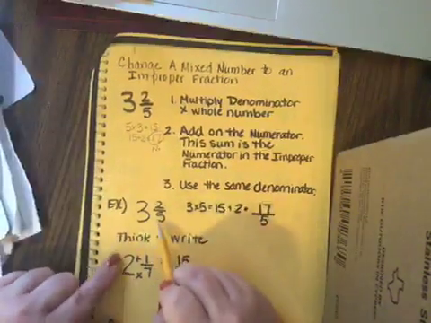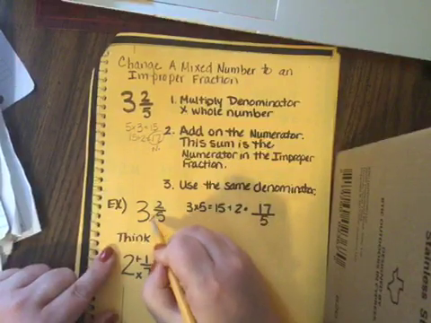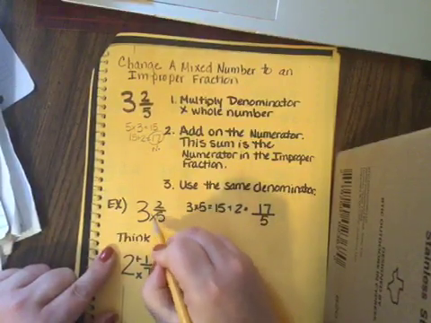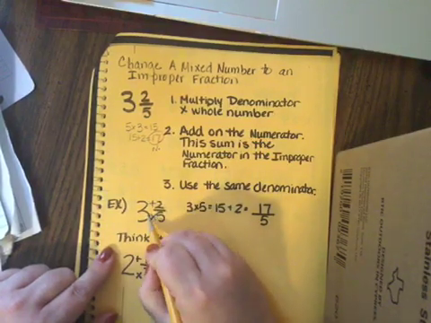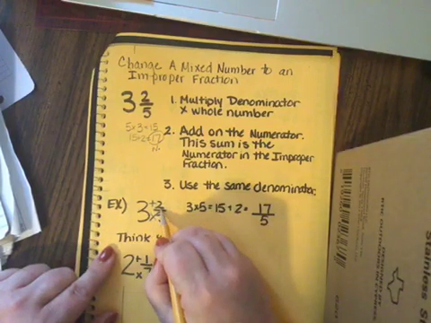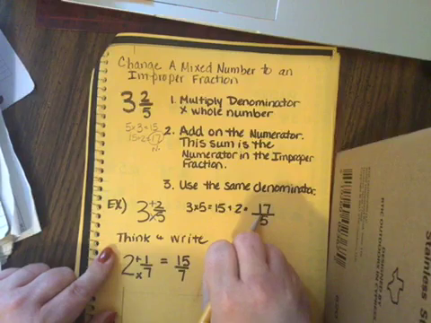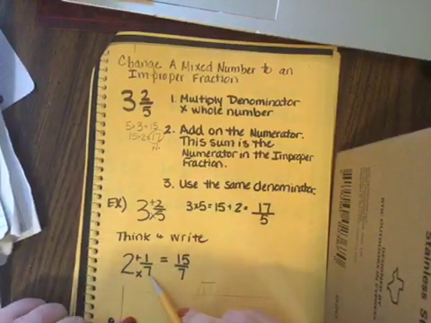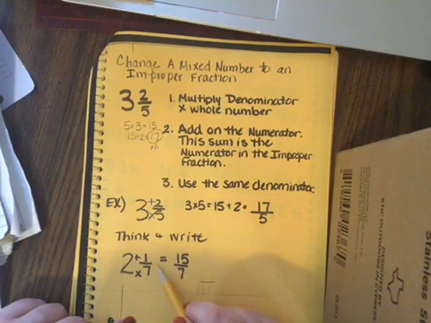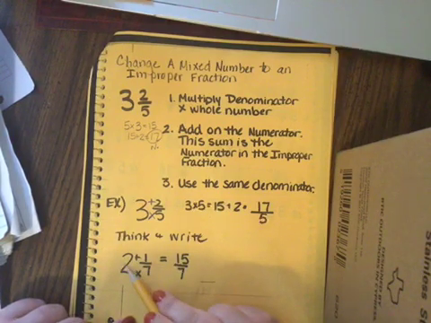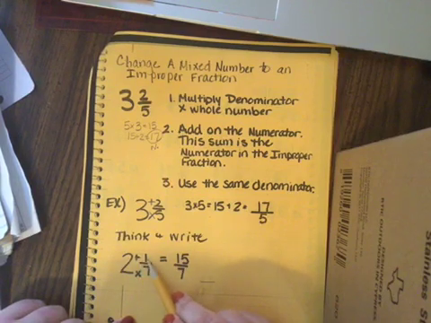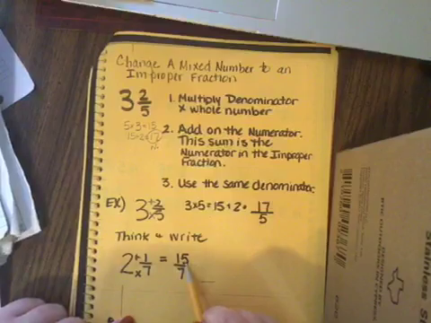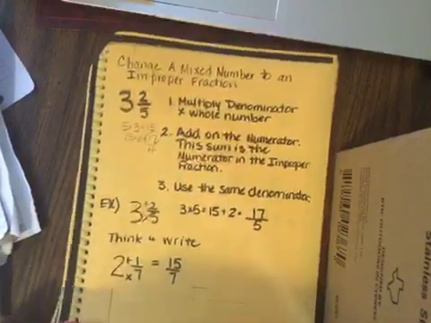Something else I typically show kids that they could do is put a times symbol here and do 5 times 3 and a plus symbol up here. 5 times 3, 15 plus 2, 17. And that's my numerator. Take a look down here. Here's another example. First thing, see how the denominator doesn't change. I did 7 times 2, 14, plus 1, 15. So it's bottom times the whole number plus the numerator. And that's how I get that numerator. I don't just get to pick any old random number.